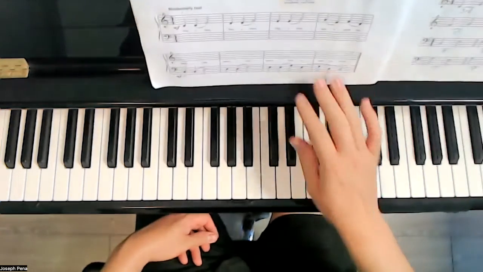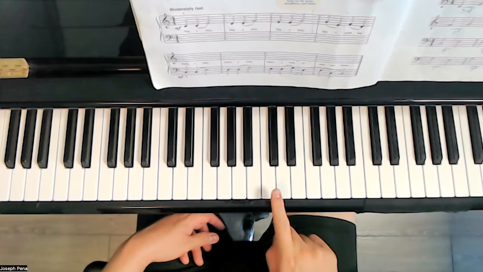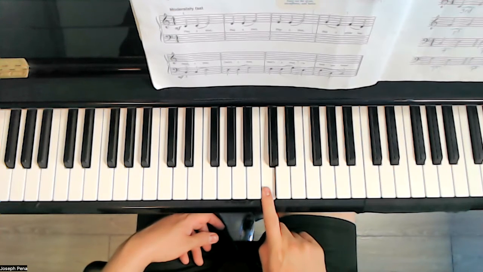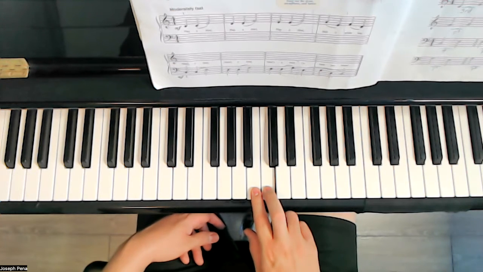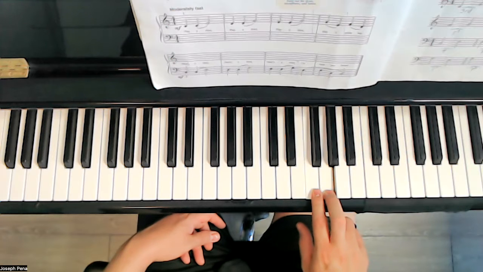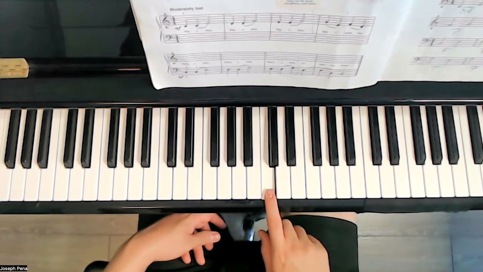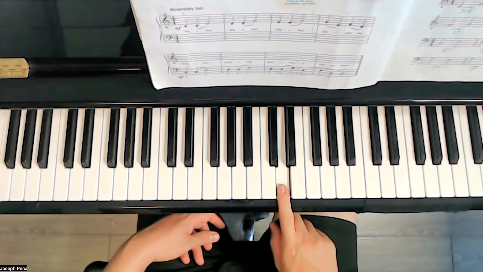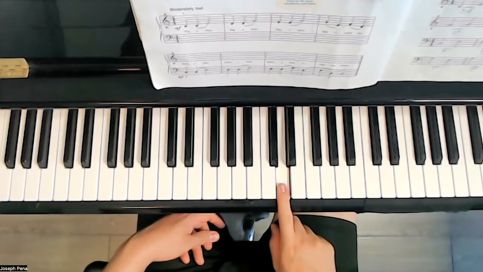And then we learned about the second. A second is when we have one note here and the note next to it, either up or down. So seconds touch. Whatever notes are next to each other, that is a second. A second above C is D. A second above D is E. A second below E is D, and a second below D is C.